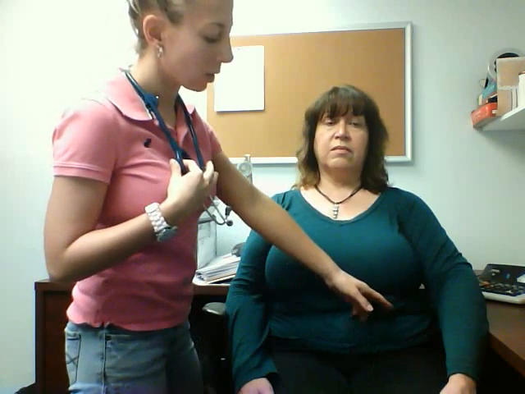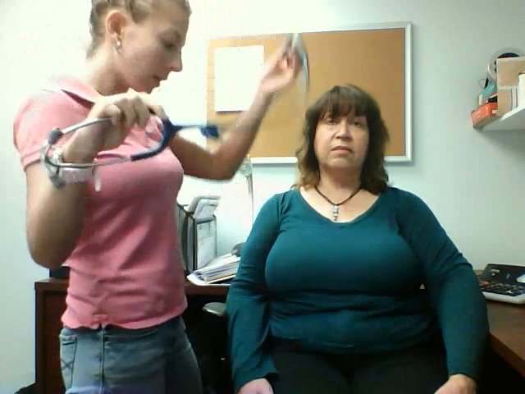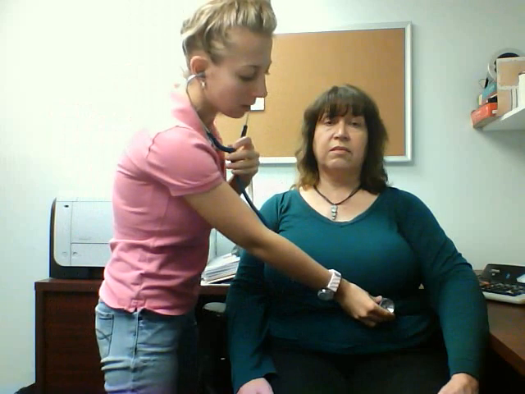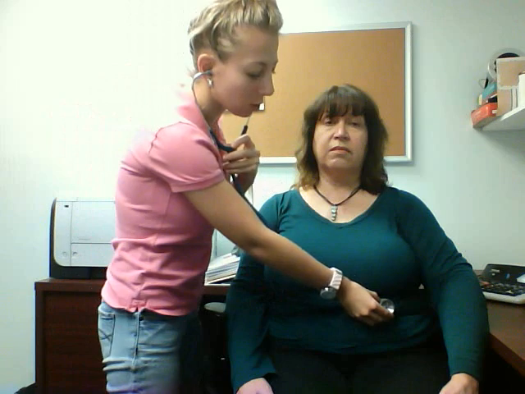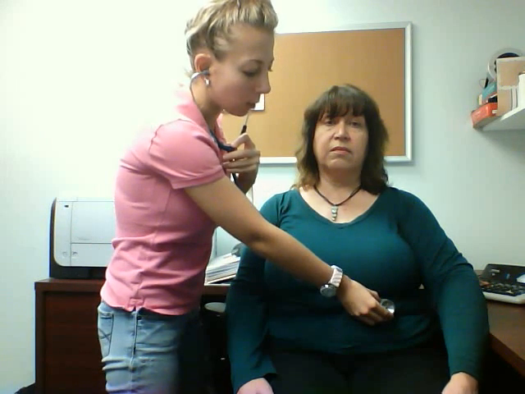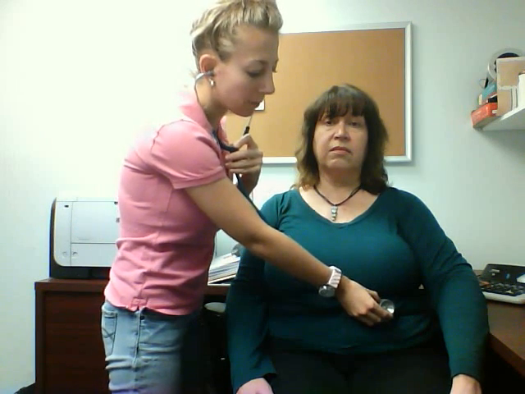And then I want to determine a peritoneal friction rub, and I would do that by locating on her right side at the end of her rib cage where her liver is located. I would listen for a friction rub. I would put my diaphragm over her liver area, and if there is a friction rub, it can indicate an abscess or a tumor.